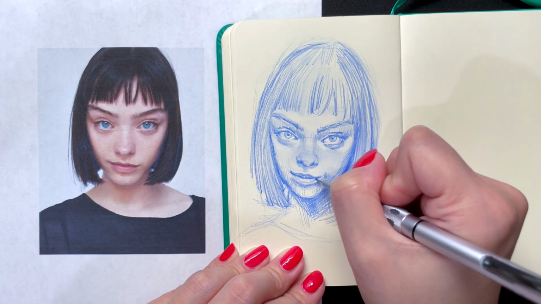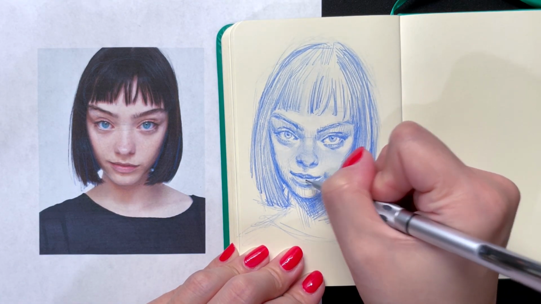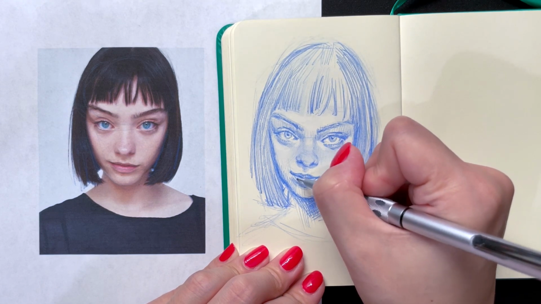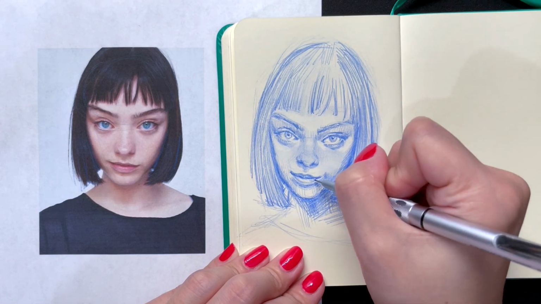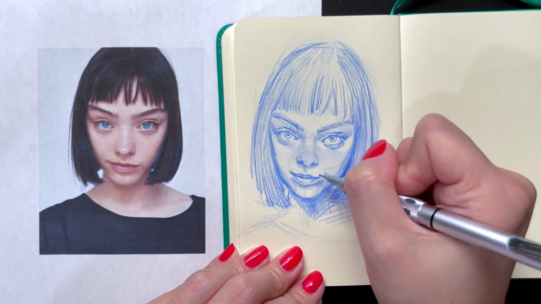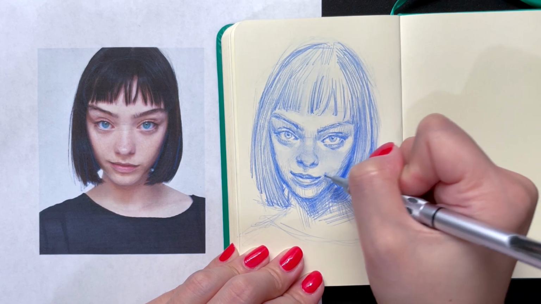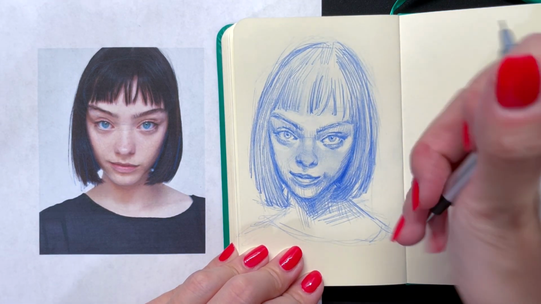So I still really want to capture the smirk. So I'm adding some emphasis to the mouth.